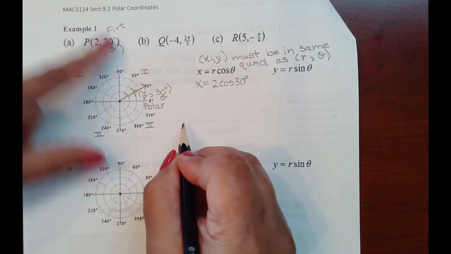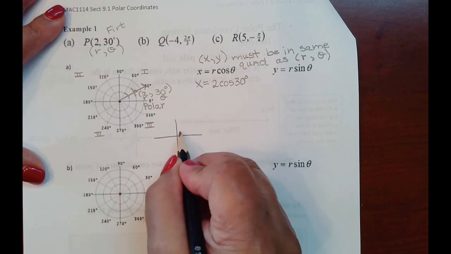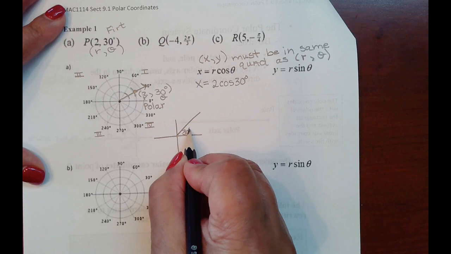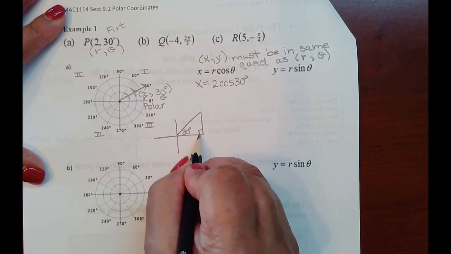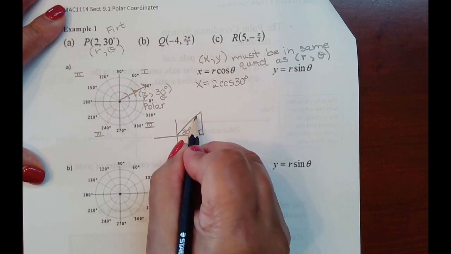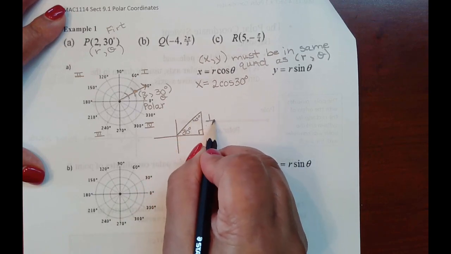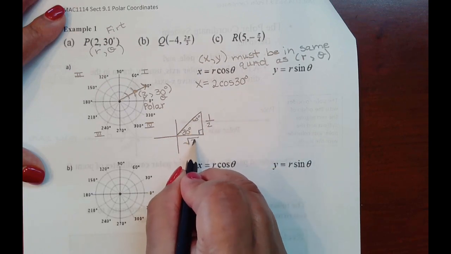You might want to draw a nice clean picture. I would suggest doing that. Rotate up to 30 degrees. Put that reference angle in there. And then drop down and complete your triangle. If this is 30, this would be 60 up here. Across from the 30 is always the short leg. Across from the 60 is the long leg.